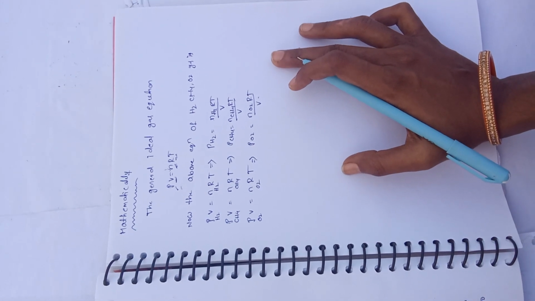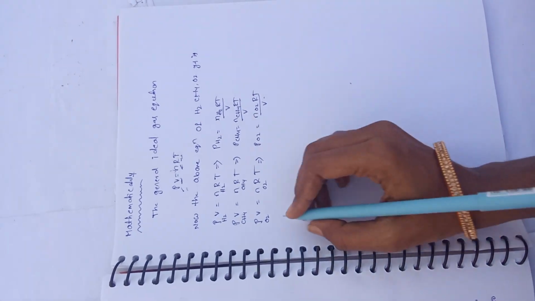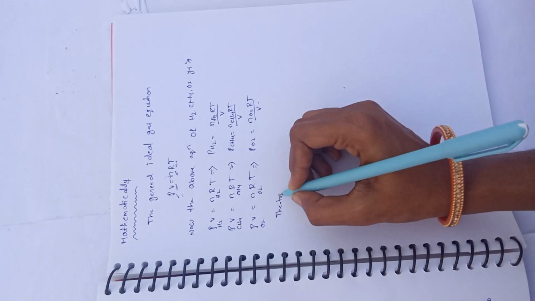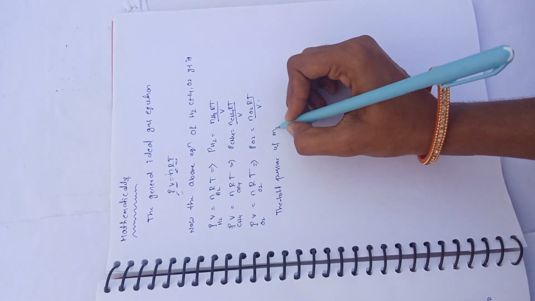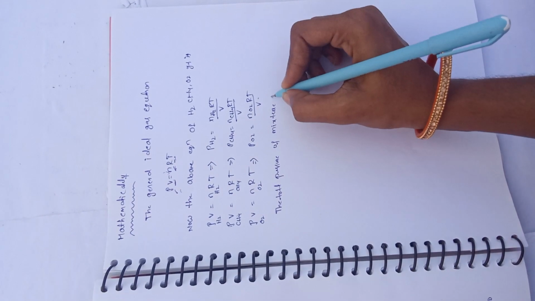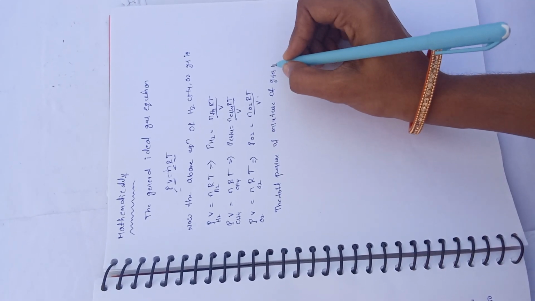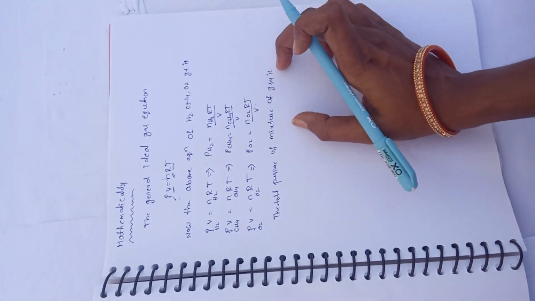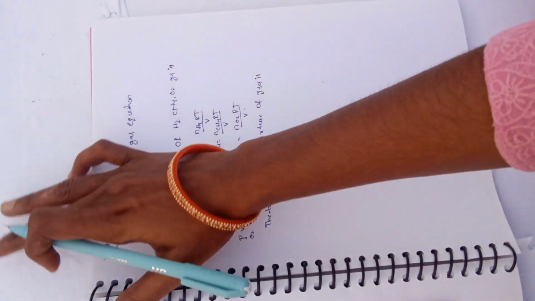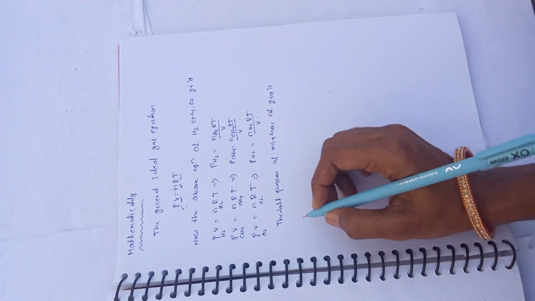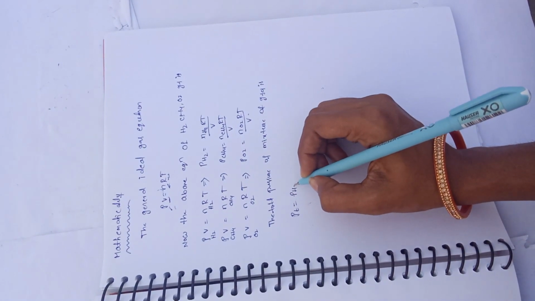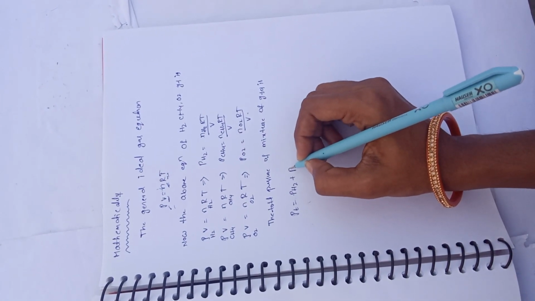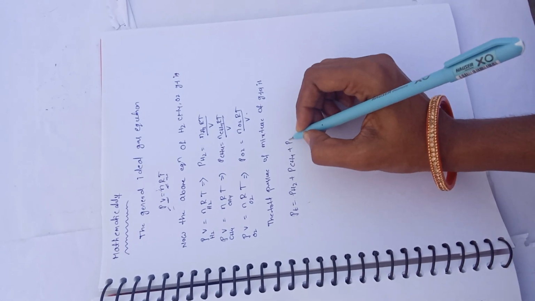So the total pressure of the mixture of gases is, as I already wrote, PT is equal to PH2 plus PCH4 plus PO2.